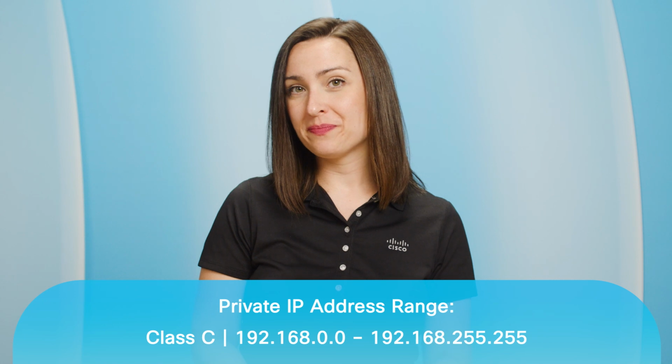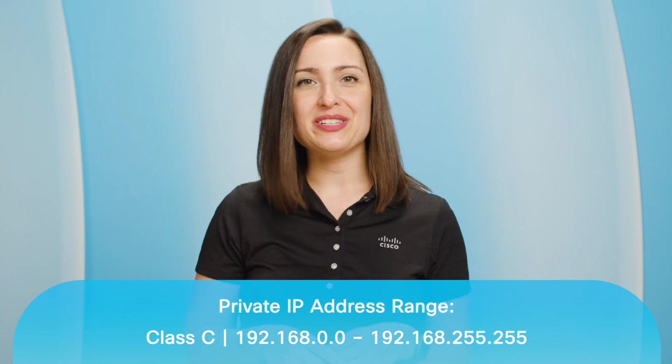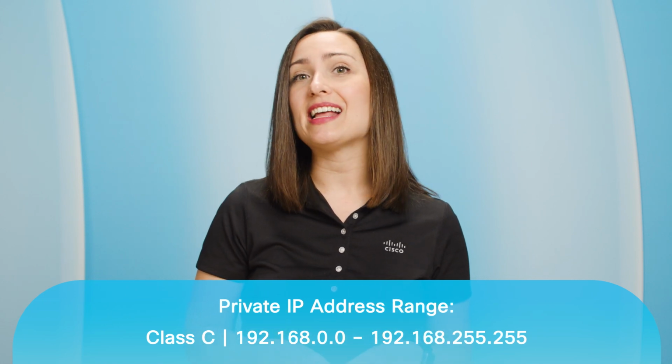Class C is a 192.168.x.x network. Addresses use a 192.168.x.x pattern. Class C is commonly used for smaller sized networks. By default, Cisco routers typically come with the LAN address of 192.168.1.1. Cisco switches usually come with the default address of 192.168.1.254.